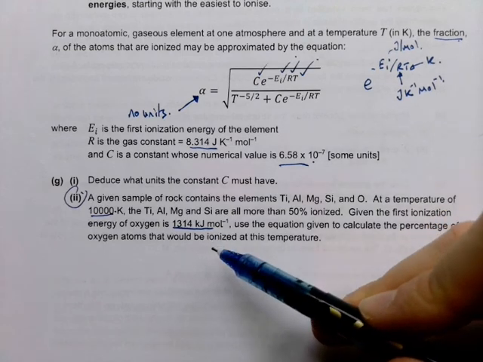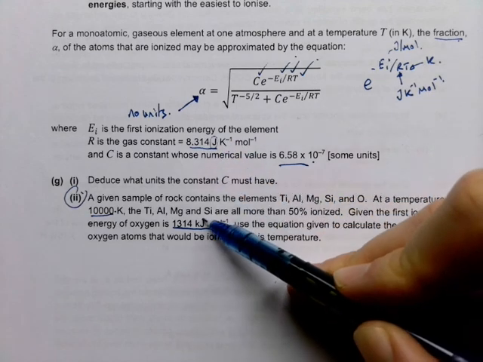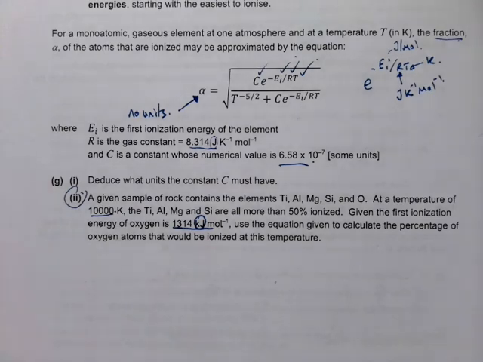All right, because your gas constant is in joules, and your ionization energy is in kilojoules. So make sure that you've got those right. And then that's it. Have a go. And you know, because it's percentage, if it's not between 0 and 100, it's probably not going to be right. All right, and it's probably going to be less than 50%. So that's a good one. All right. Good luck.